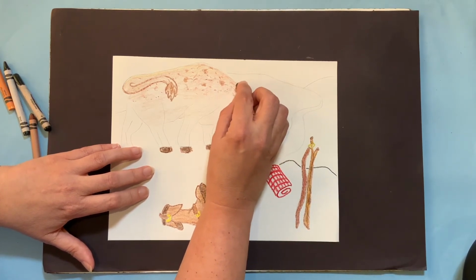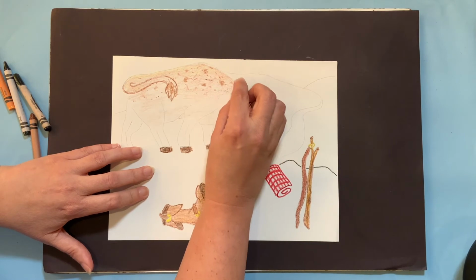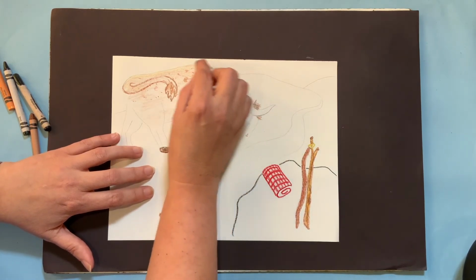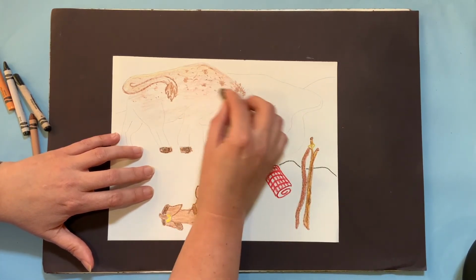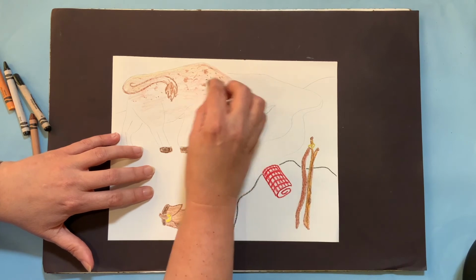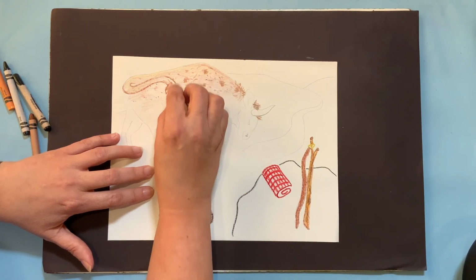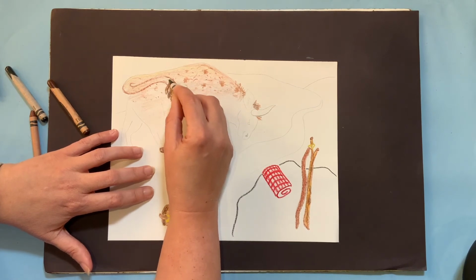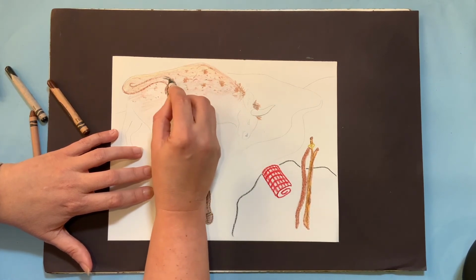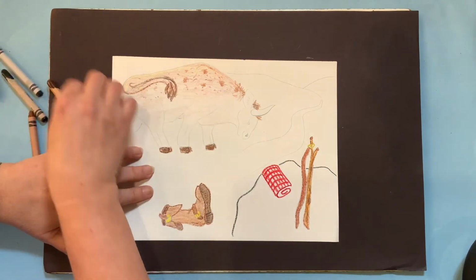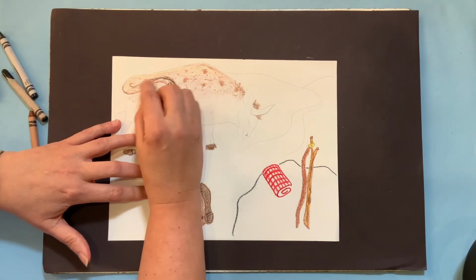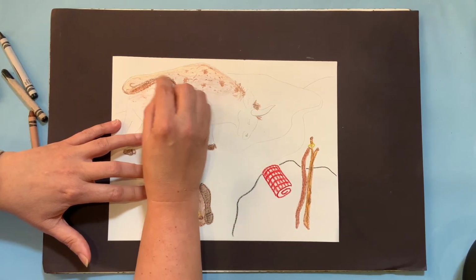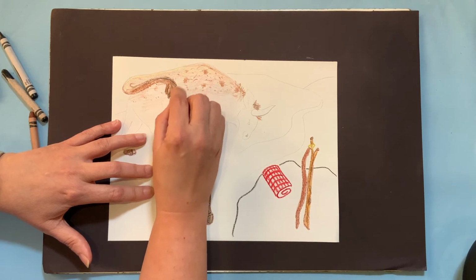Maybe he has some up here too, because sometimes the bulls have that. Even all the way up to here, sometimes they're a little more hairy. His tail might not be too speckled.